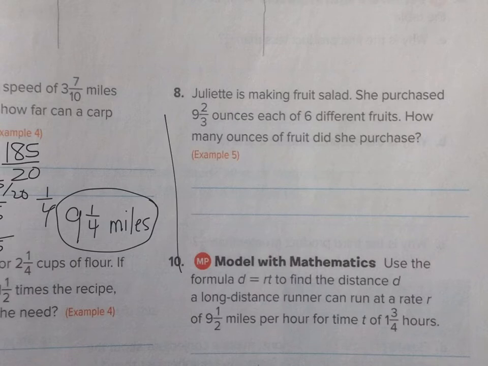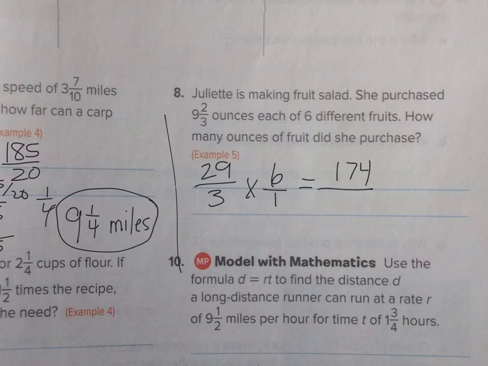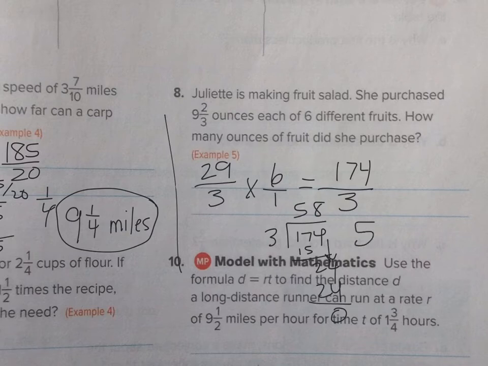For this problem, we will be taking 9 2/3, which is the improper fraction. When we take 3 times 9, we get 27, plus 2 is 29, times 6 over 1, and when we multiply the tops, we get the answer 174 over 3, and 3 goes into 174 58 times. So she bought 58 ounces of fruit.